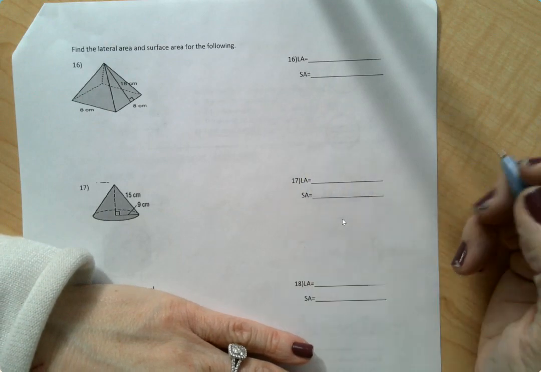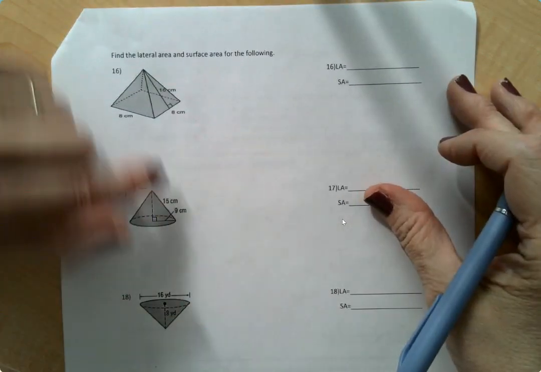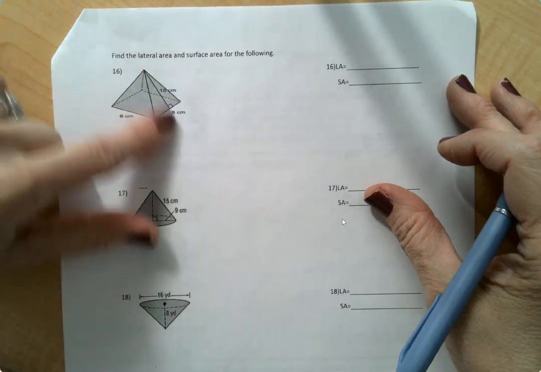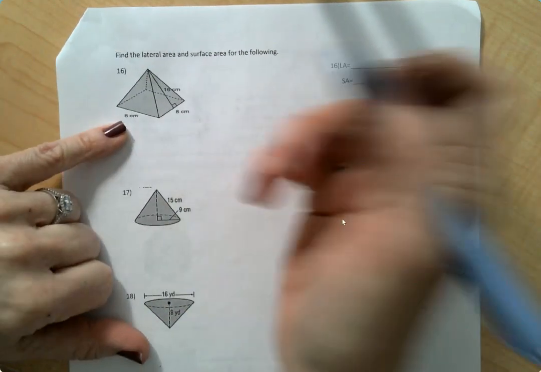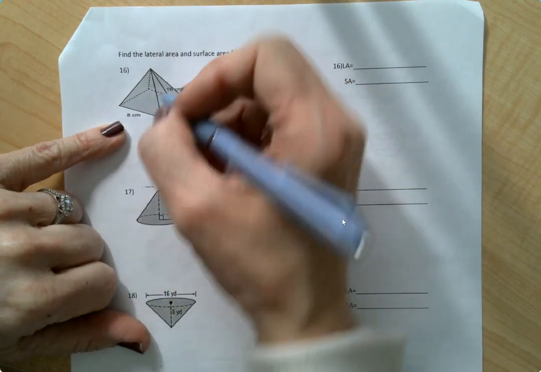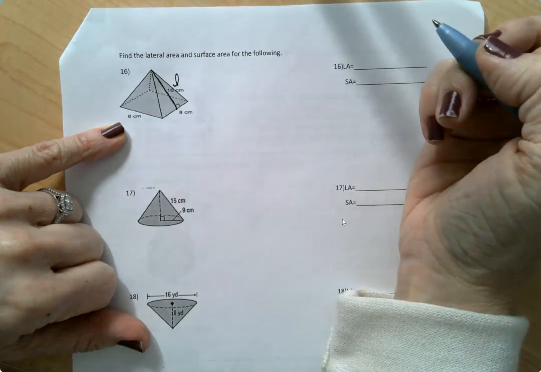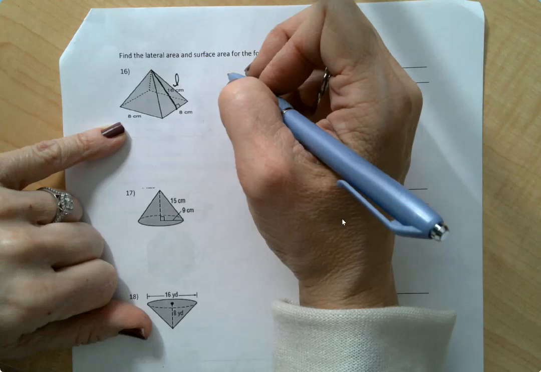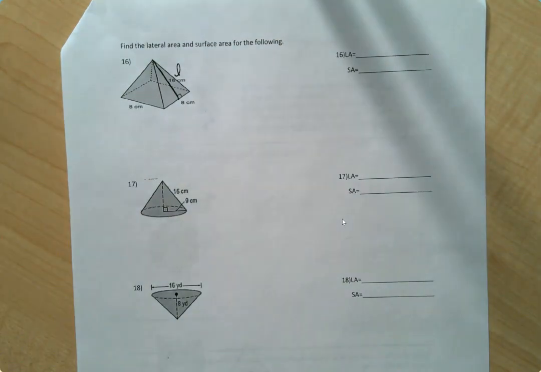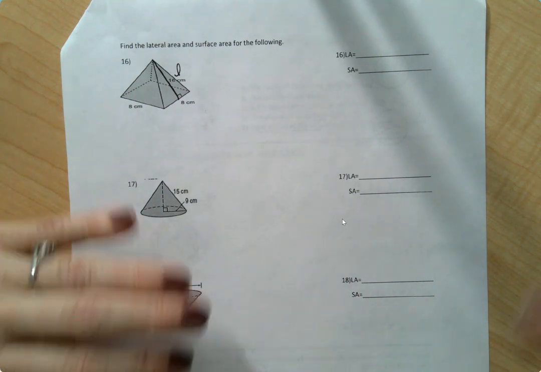Okay, so next we have, starting with number 16, a pyramid and some cones. So this is a square pyramid, and this 16 going down the face of the pyramid is my slant height. For a pyramid, remember that your lateral surface area is perimeter times your slant height divided by 2, and then you have the area of your base.